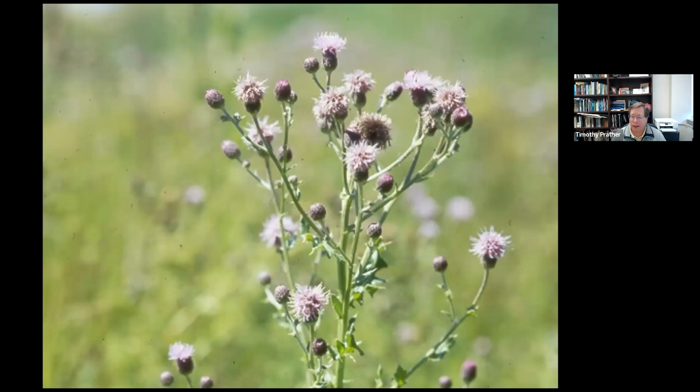This one can cause some consternation among adjacent landowners. I know that in my own case, one of my neighbors doesn't control this, and they don't control white top either. And so then I'm always trying to do a border defense myself against these.